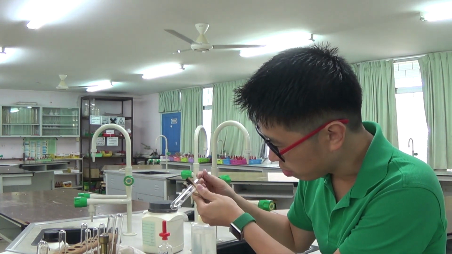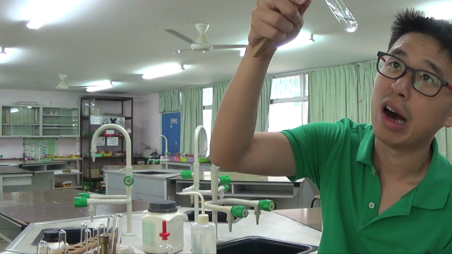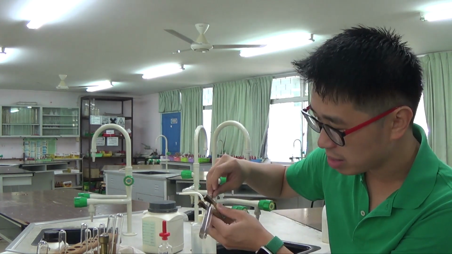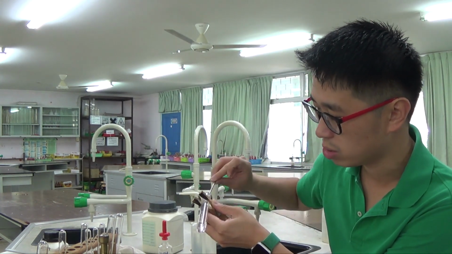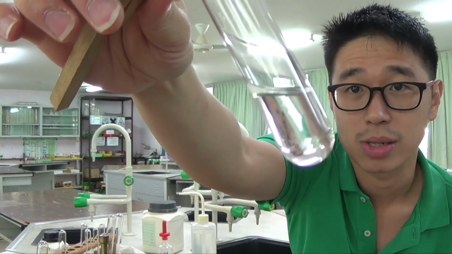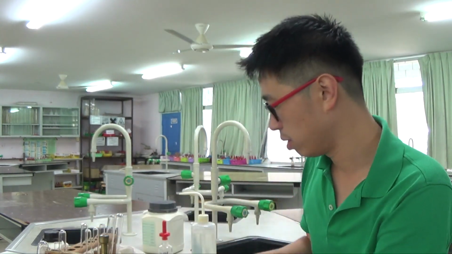A lot of times you'll be provided solution instead, as your lab technicians in school would have prepared the solution in advance. So you'll be getting solution rather than solid. Anyway, that is the ammonium carbonate solution again. It's a colorless solution, completely dissolved. And I'm ready to heat up my solution now.